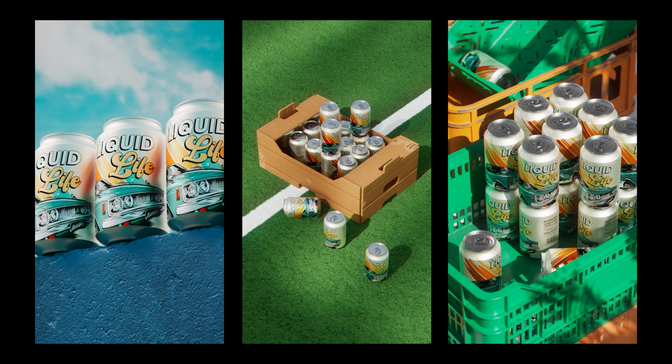So these are the 3 lighting setups I created to create product shots set in more realistic environments. I hope you found this helpful.